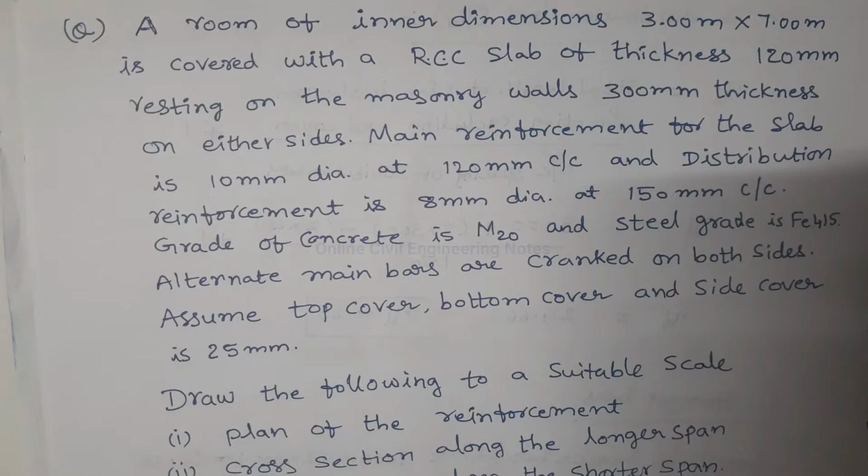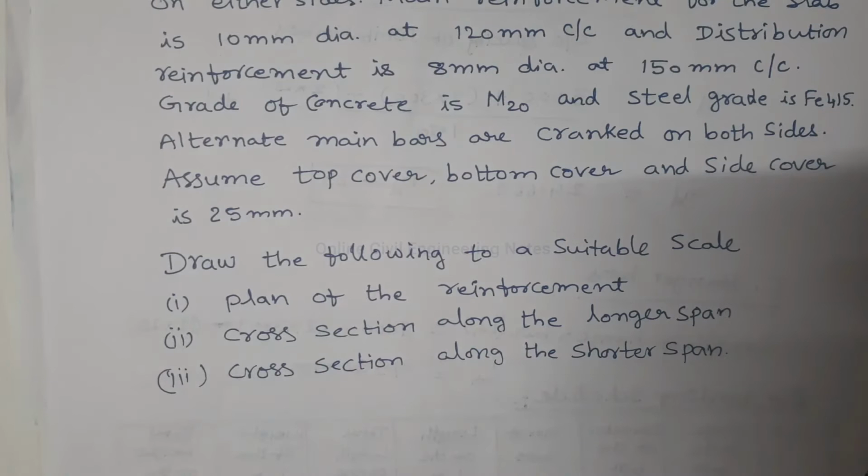Alternate main bars are cranked on both sides. Assume top cover, bottom cover and side cover is 25 mm. Draw the following to a suitable scale. Number 1. Plan of the reinforcement. Number 2. Cross section along the longer span. Number 3. Cross section along the shorter span.